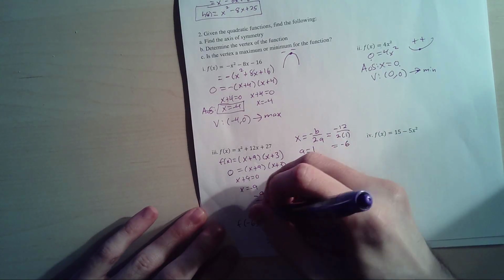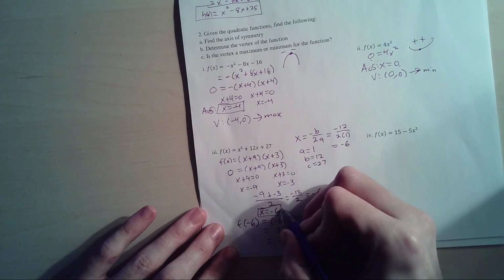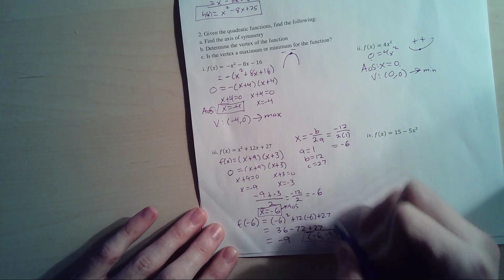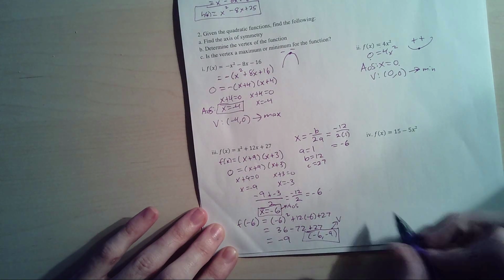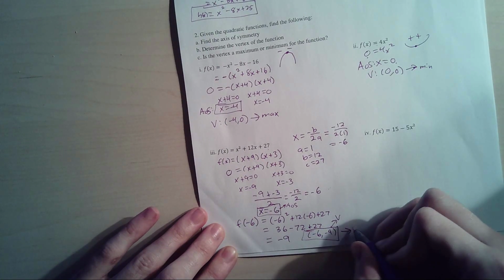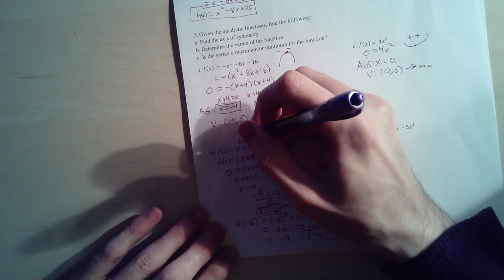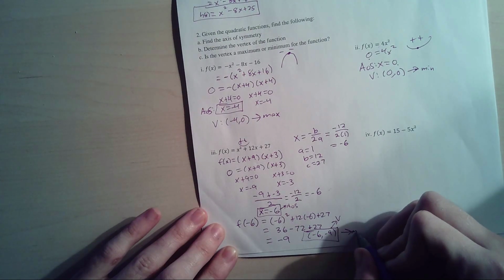So I should circle all my answers here. This is our axis of symmetry. This guy right here is our vertex. And it is, again, a happy face parabola. Because it's a happy face, this is a minimum.